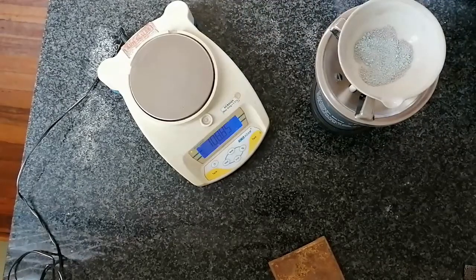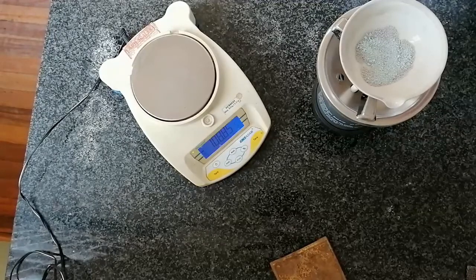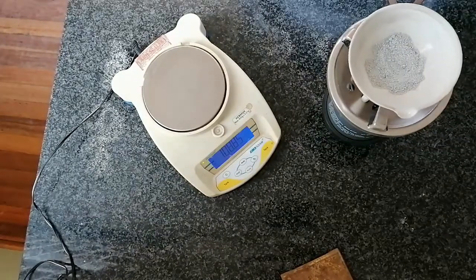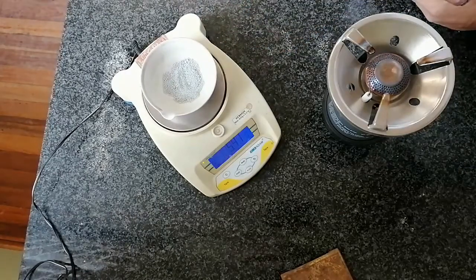Okay, we can see that the copper sulfate, the hydrated salt, has completely lost its blue color. It has a mass of 5.41 grams.